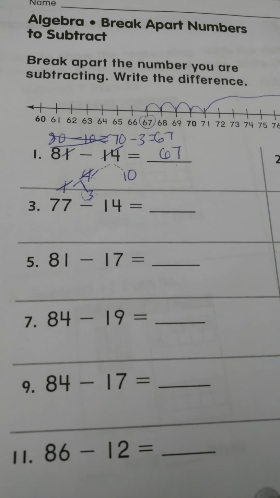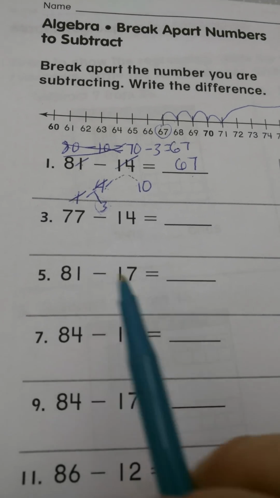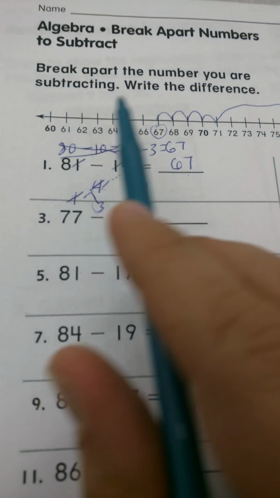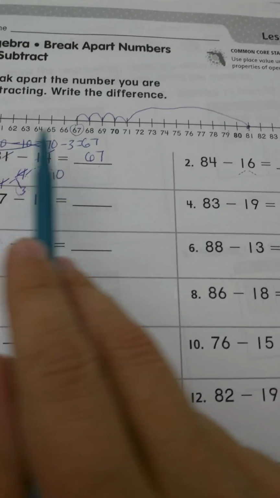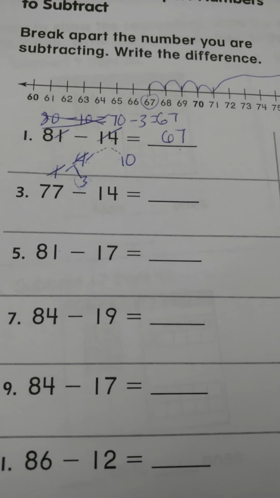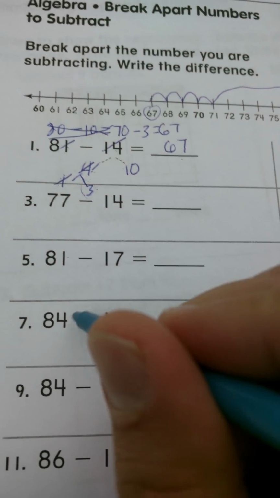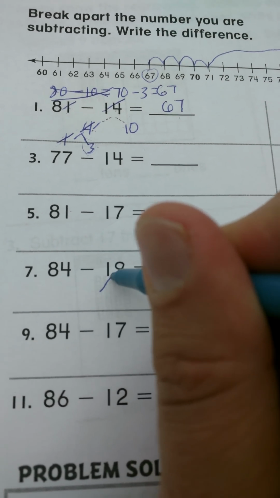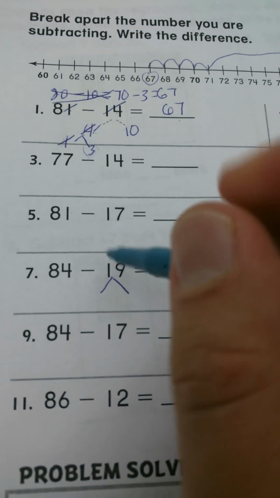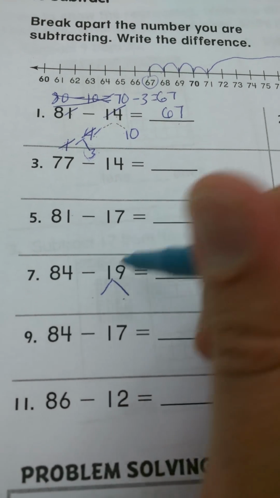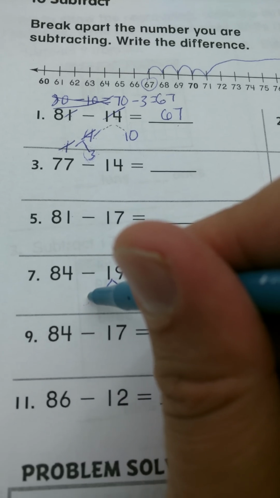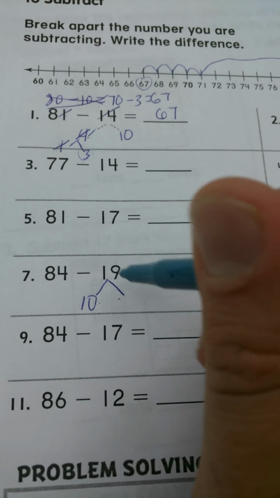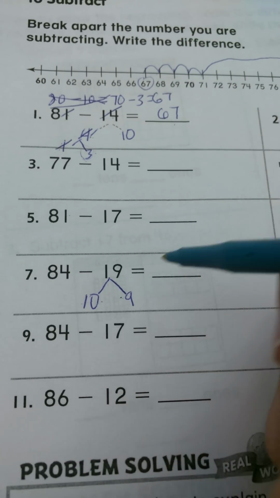Let's do another one. Let's do number 5. Actually, let's do one that doesn't have 81 there. A lot of these have the same numbers, mainly because the number line could only fit so many numbers on it. So let's do the one with 84. 84 minus 19. Again, I'm going to break this into tens and ones. I'll do it the opposite way I did it before. I'll put the 10 over here, because sometimes people are used to having the tens on the left, and I'll put the ones over here.